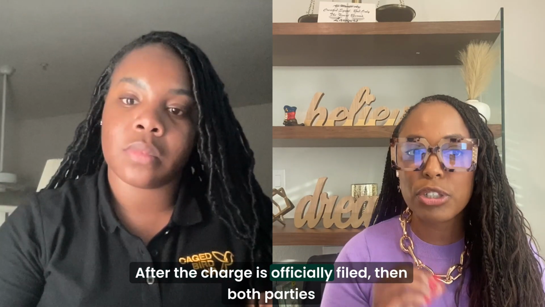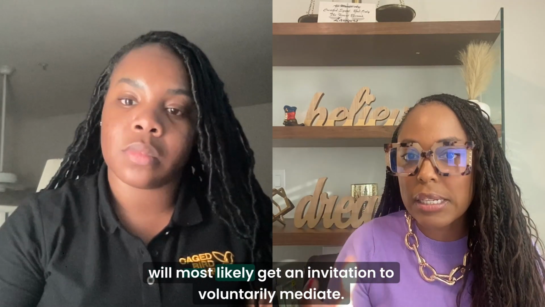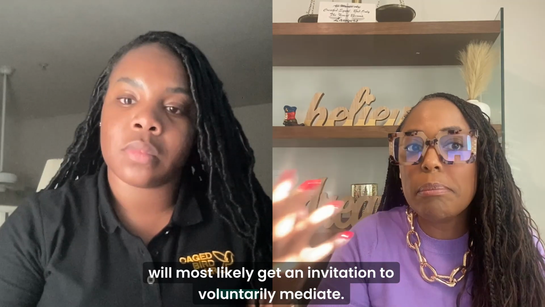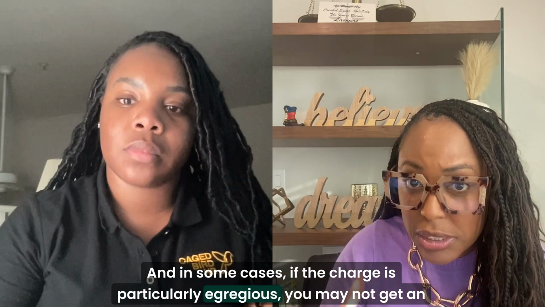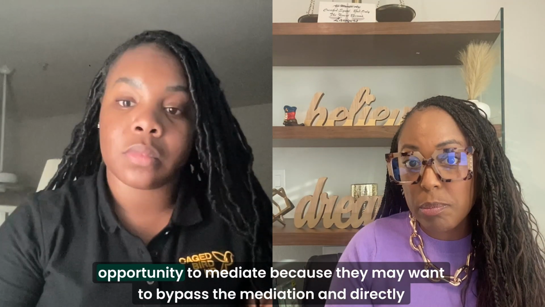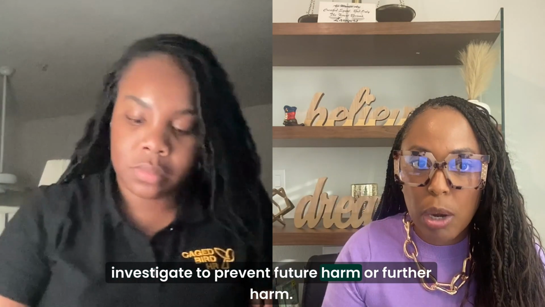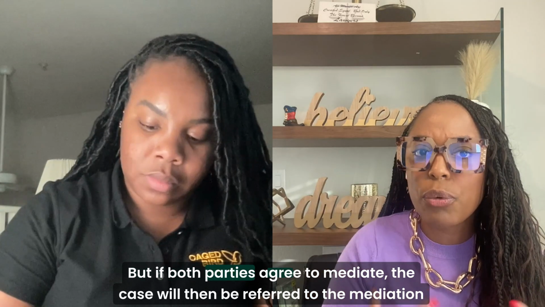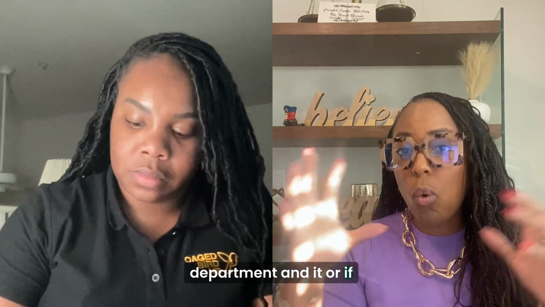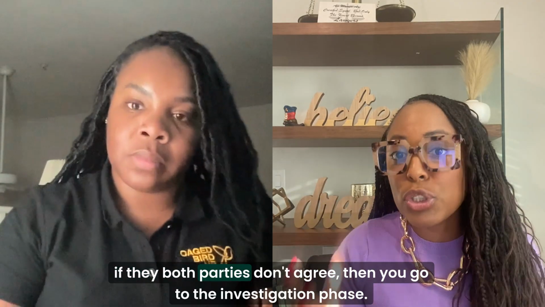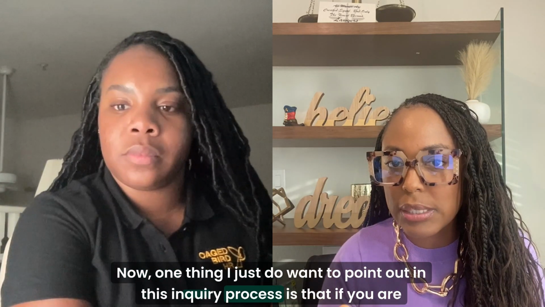After the charge is officially filed, both parties will most likely get an invitation to voluntarily mediate. It's offered to both parties. In some cases, if the charge is particularly egregious, you may not get an opportunity to mediate because they may want to bypass the mediation and directly investigate to prevent further harm. But if both parties agree to mediate, the case will then be referred to the mediation department, and if both parties don't agree, then you go to the investigation phase.